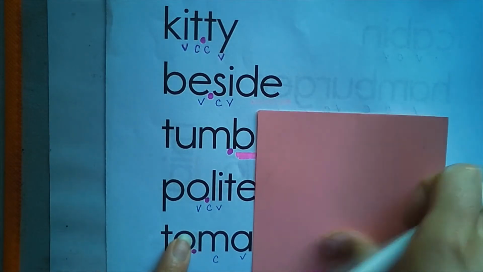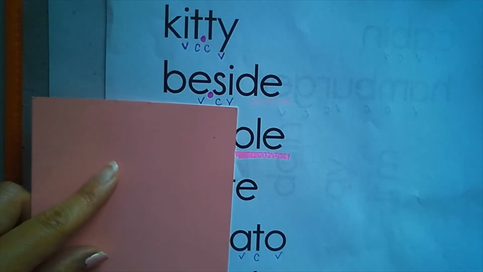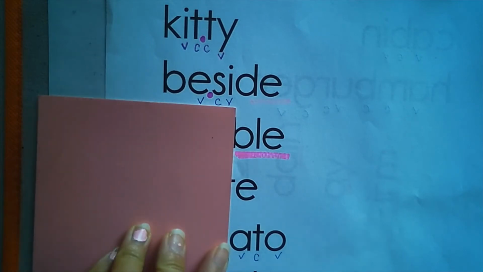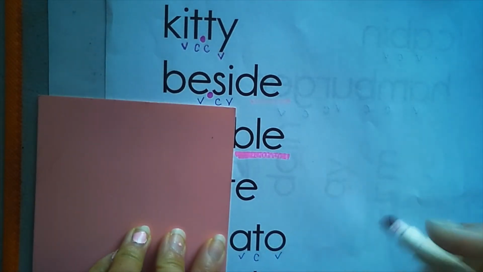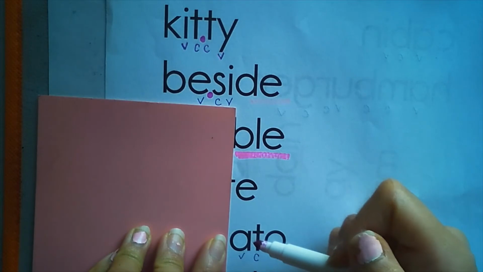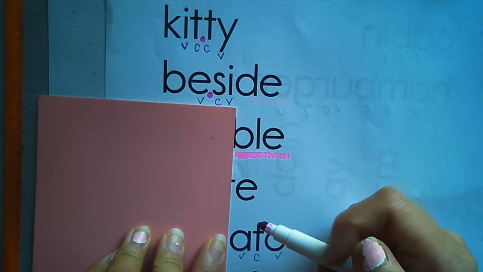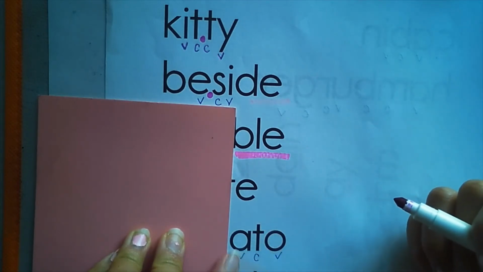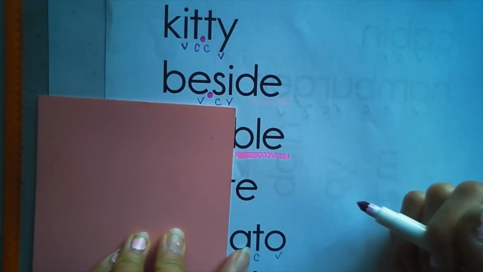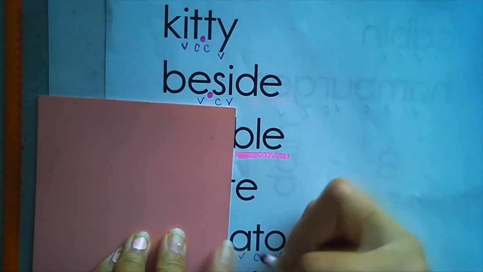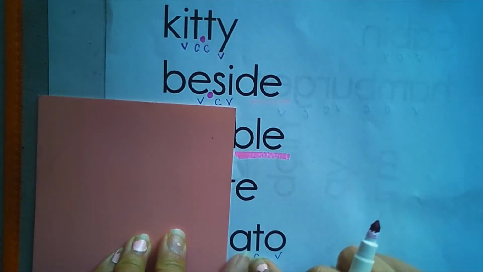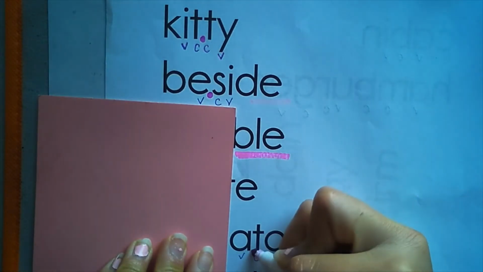Now let's move on to our second VCV pattern in the word, down here. We're going to see if it makes sense splitting it before the consonant. We have one consonant in between our two vowels here.